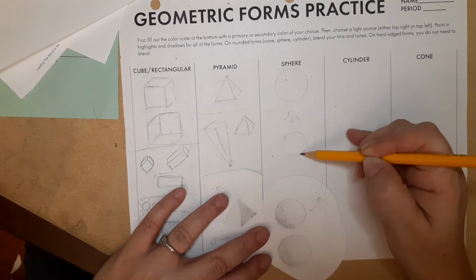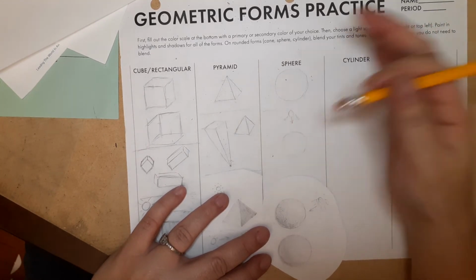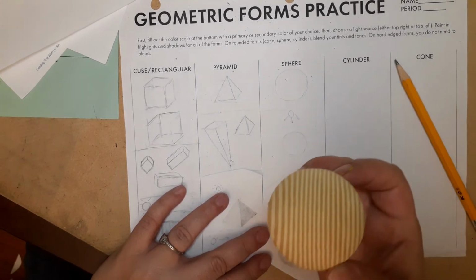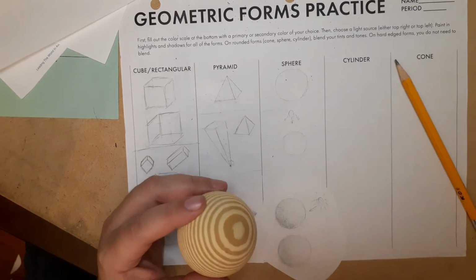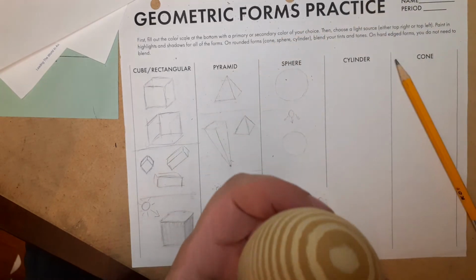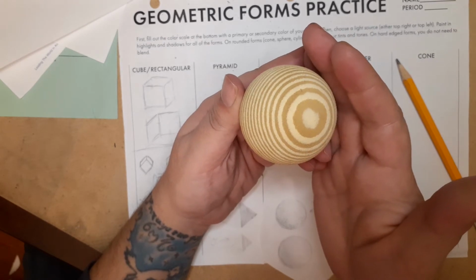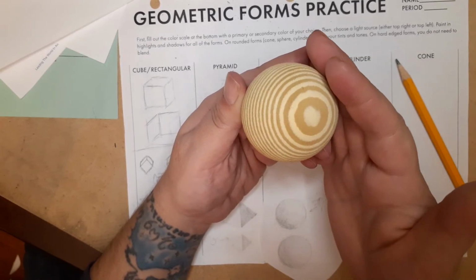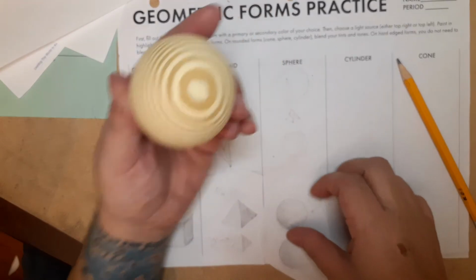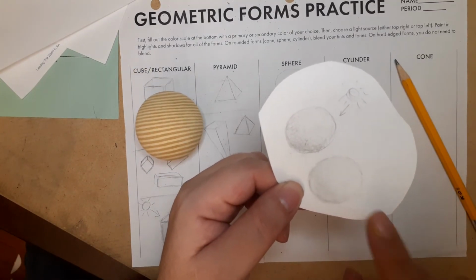One thing I wanted to point out that's really different about the shading for a sphere versus a pyramid or a cube is that with a cube, we have these harsh differences because we have these hard sides. With a sphere, the angle of the surface is changing slowly and gradually. As it slowly changes, the amount of light shining on it changes. So instead of harsh shadows, we have ones that gradually fade from dark to light.